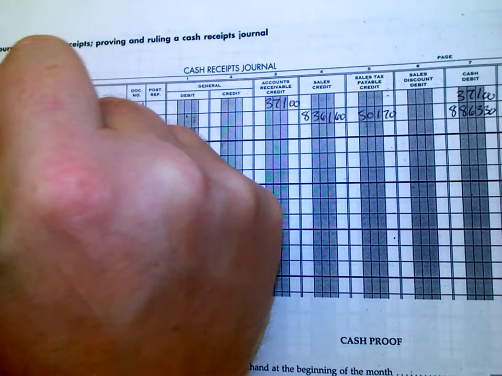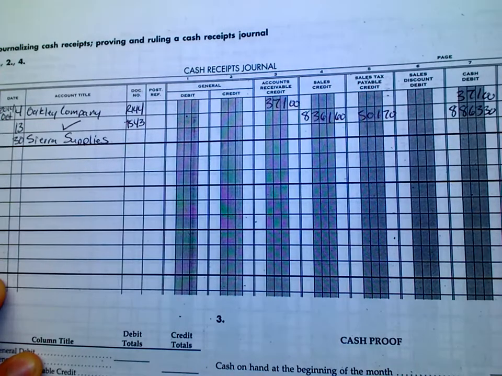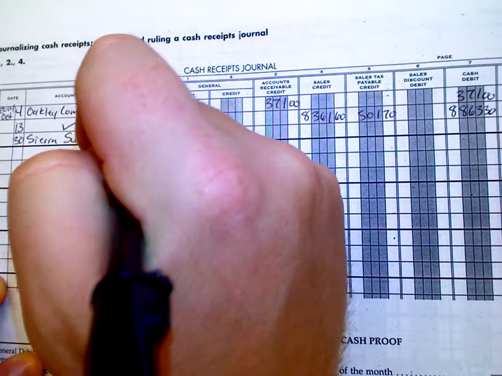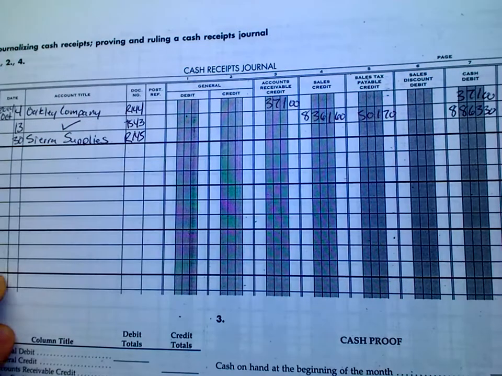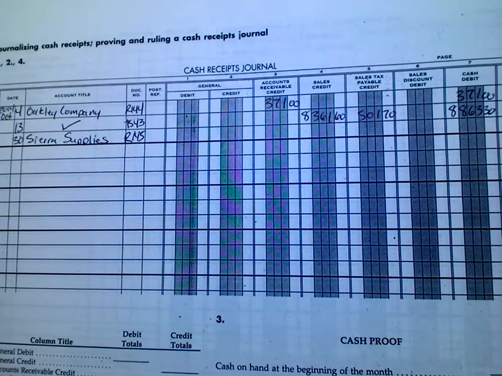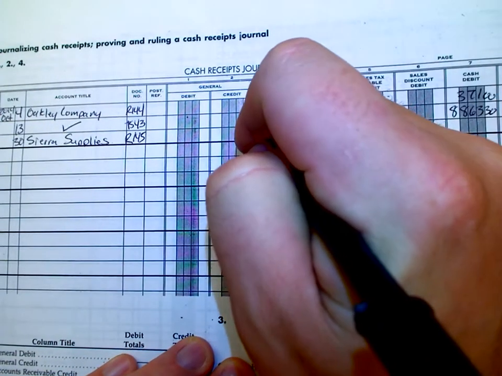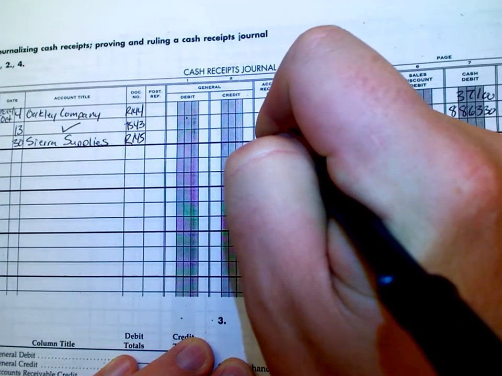received cash. This is our 145. Cash debit, sales discount debit. But it says we gave them a 2% discount. Right. So the amount of money they owe us is $59.89. At the end of this transaction, they're going to owe us nothing, so I'm going to put my $59.89 right here.